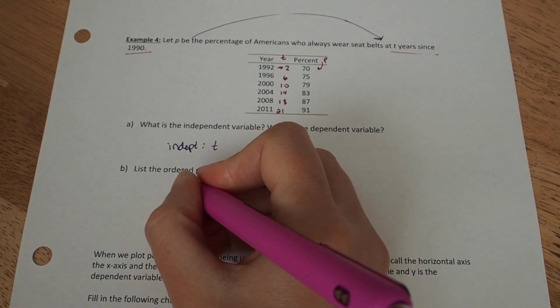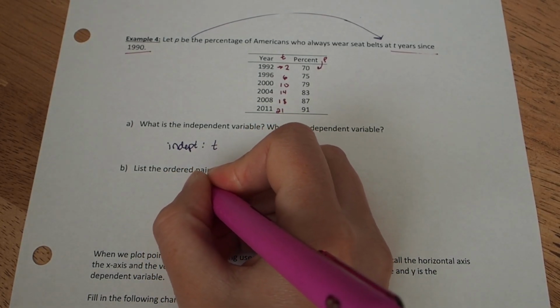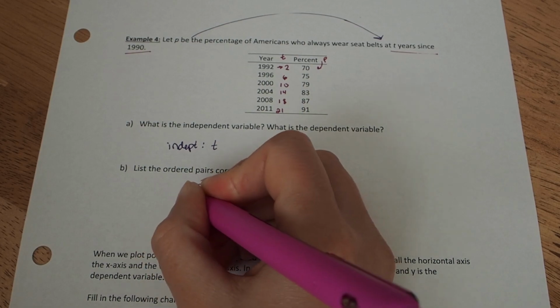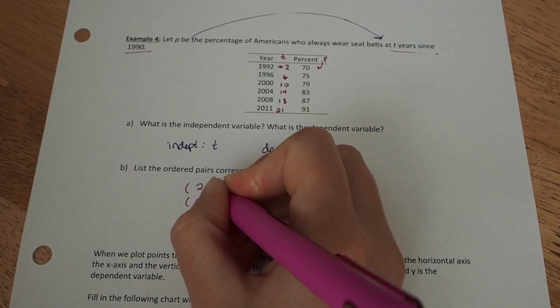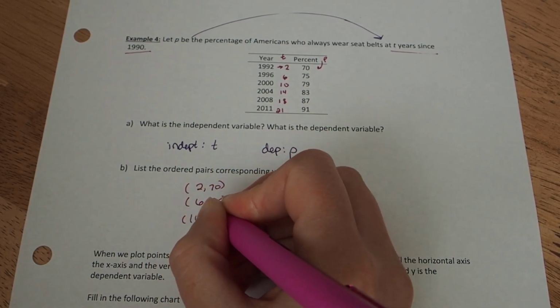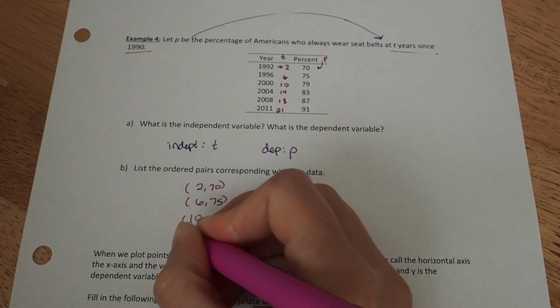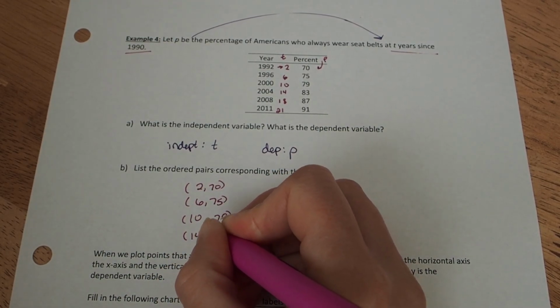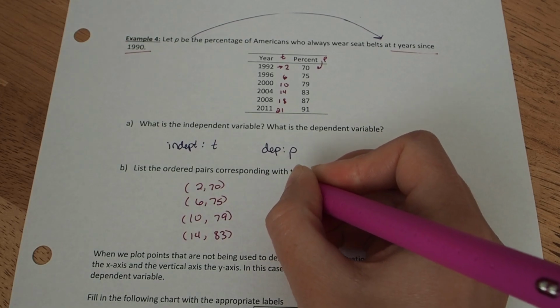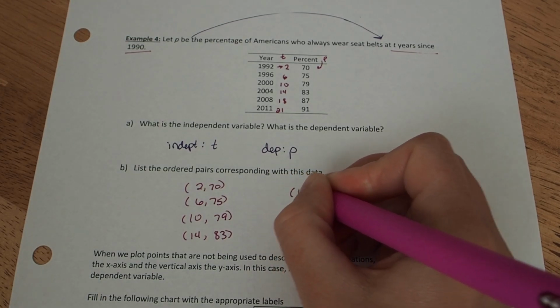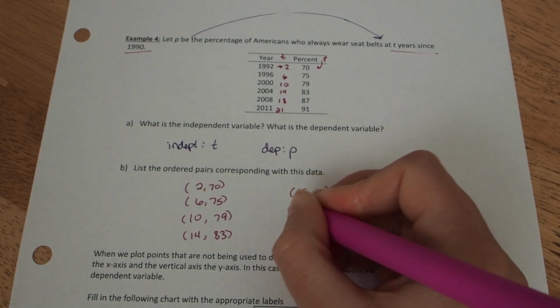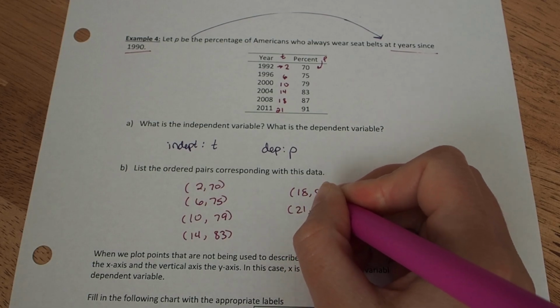So the ordered pairs are going to be (2, 70), (6, 75), (10, 79), (14, 83), etc., (18, 87), and (21, 91).